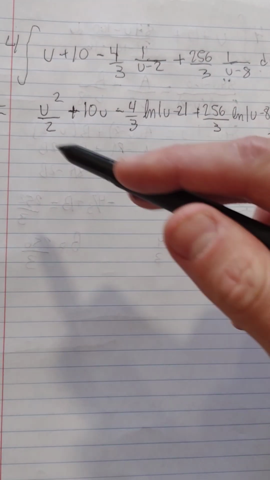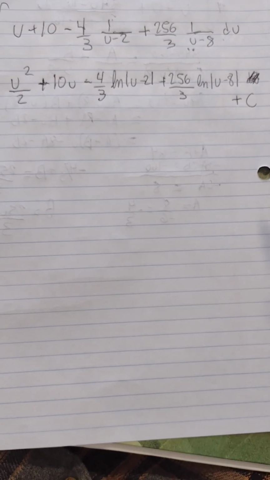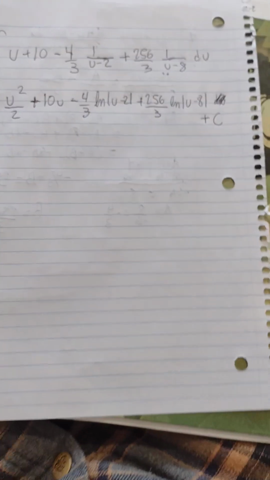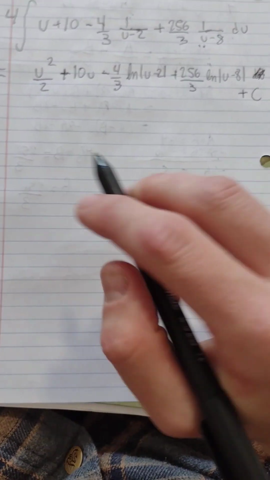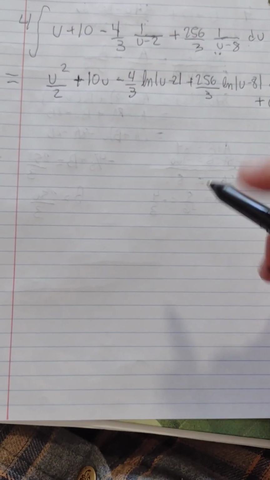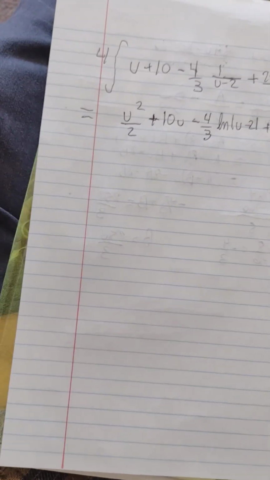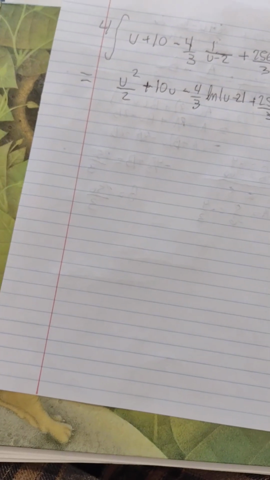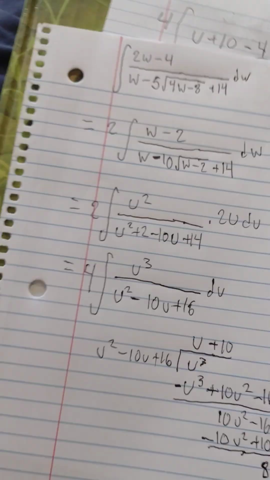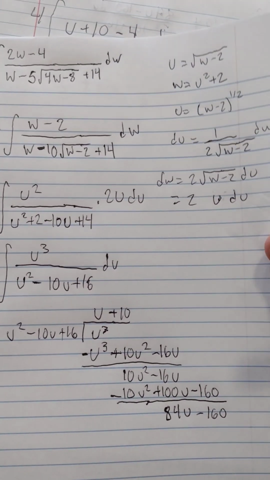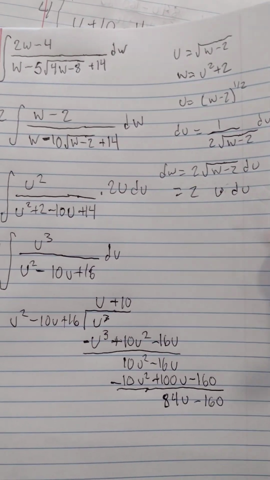Then we just got to sub. So that's integrated. That's our result, and that's our integral. And so then we just need to substitute the u back in. Remember, u was square root of w minus 2.